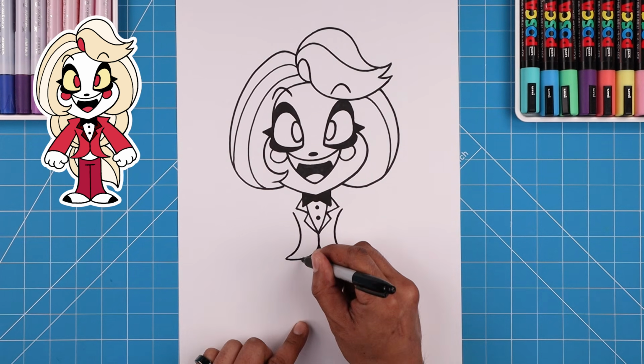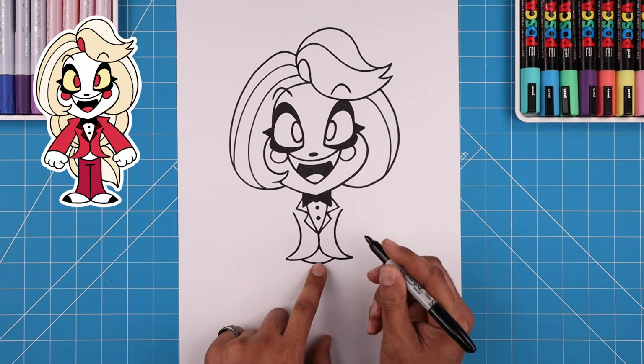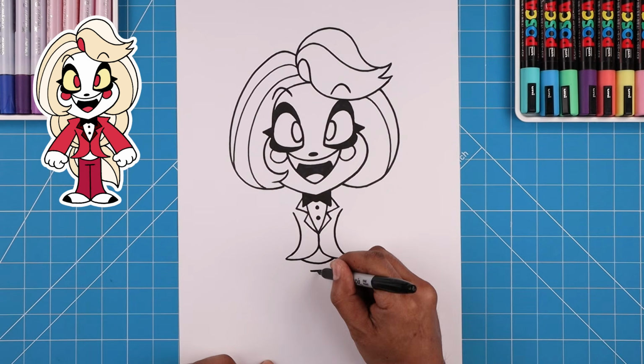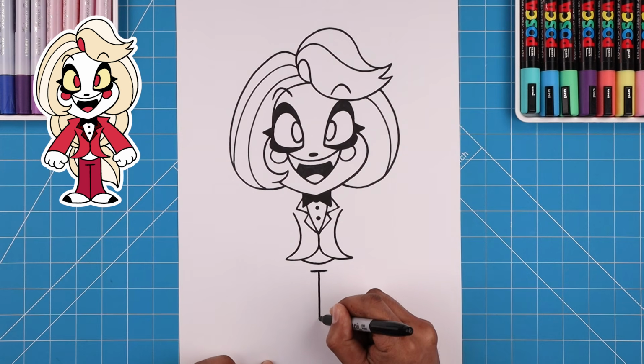Let's add the bottom of the shirt. On the left side, curve this down and up. Step down in the center, we'll draw a straight line going across. And then in the middle of that line, draw a straight line coming down between the legs.